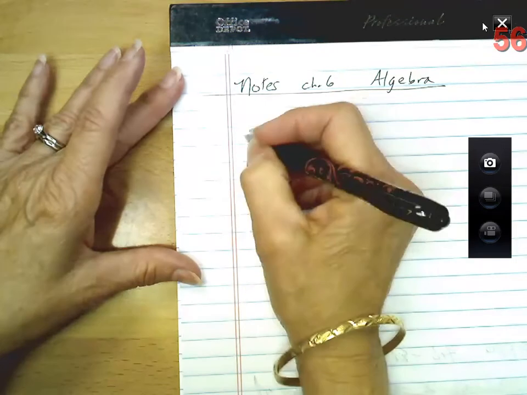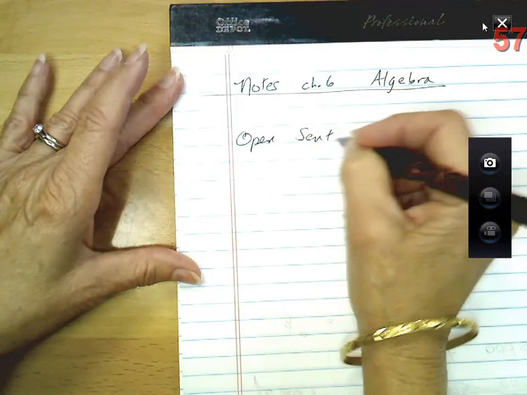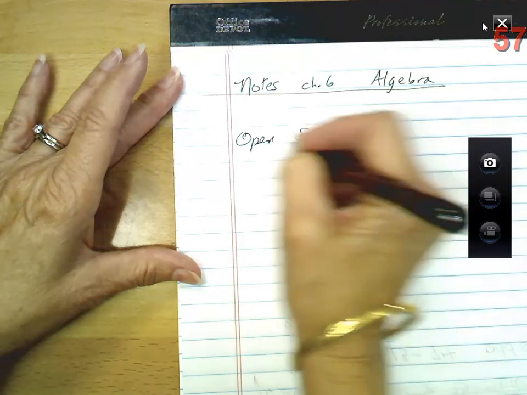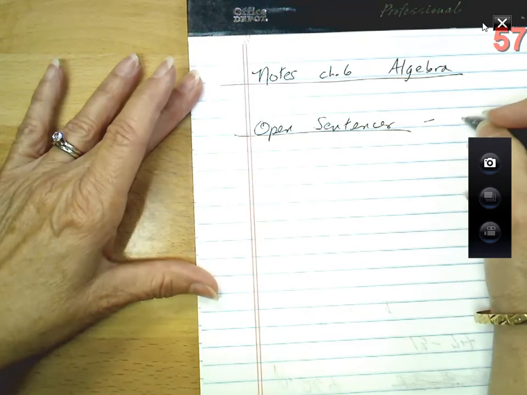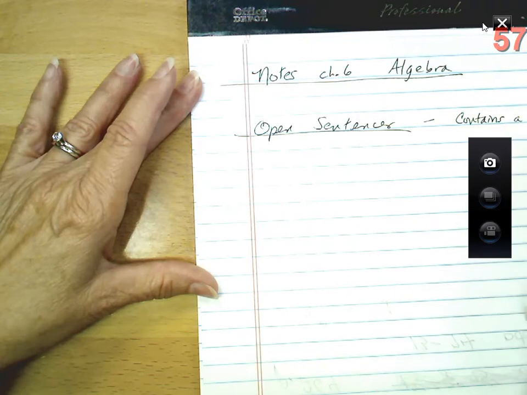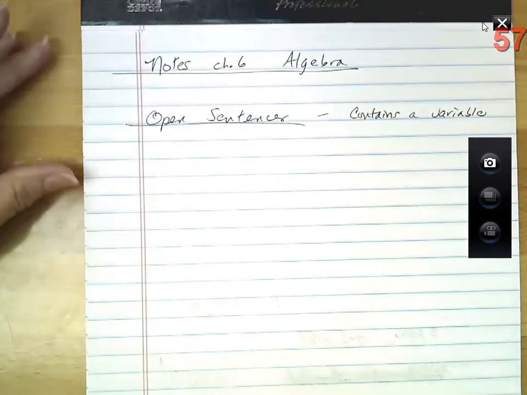The next thing is open sentences. Okay, an open sentence means that the sentence contains a variable.